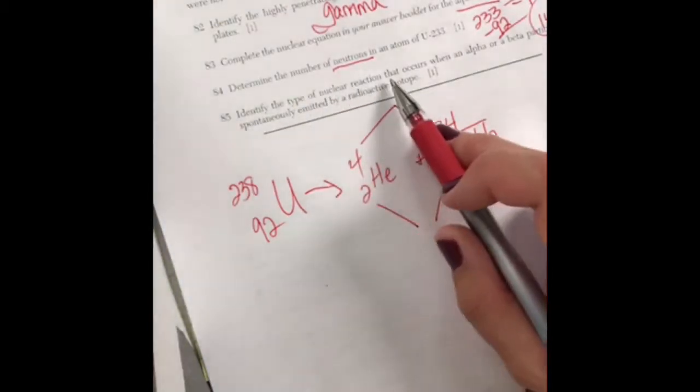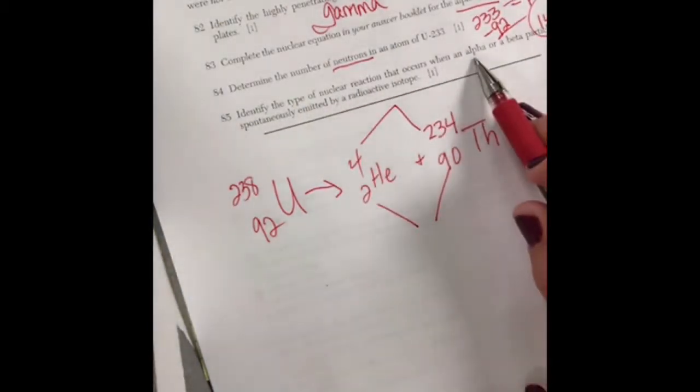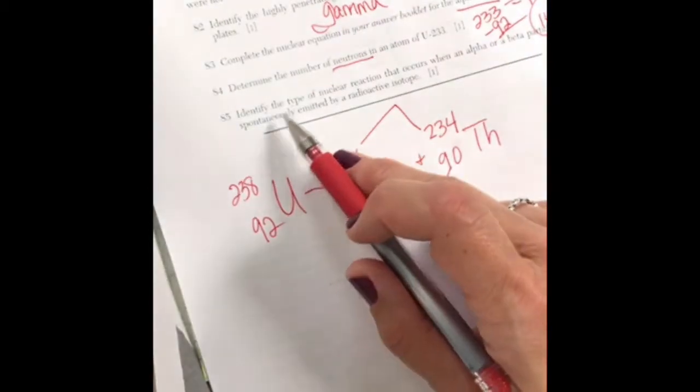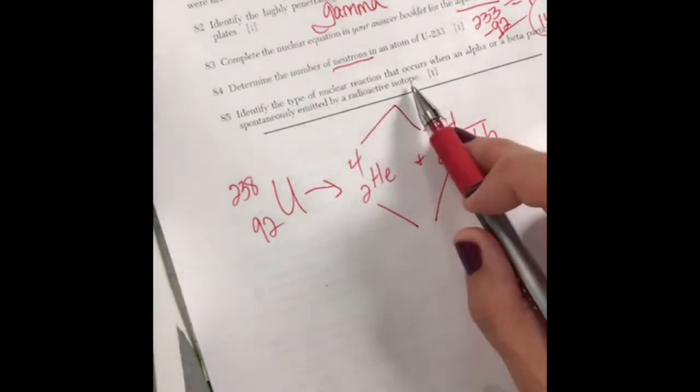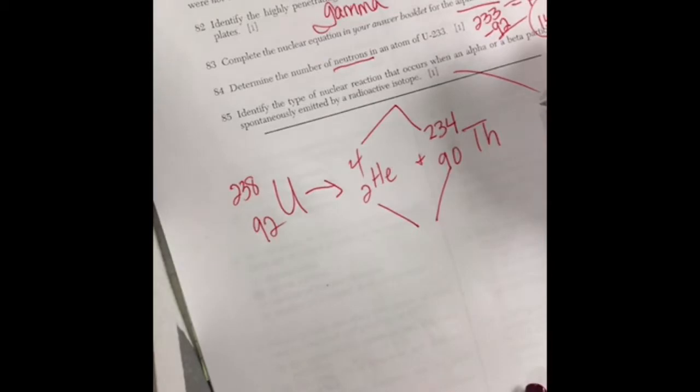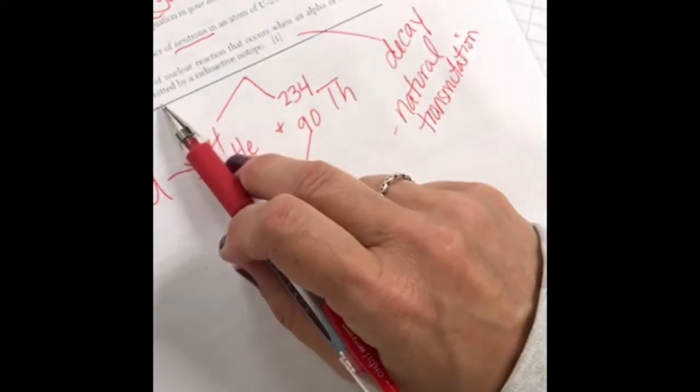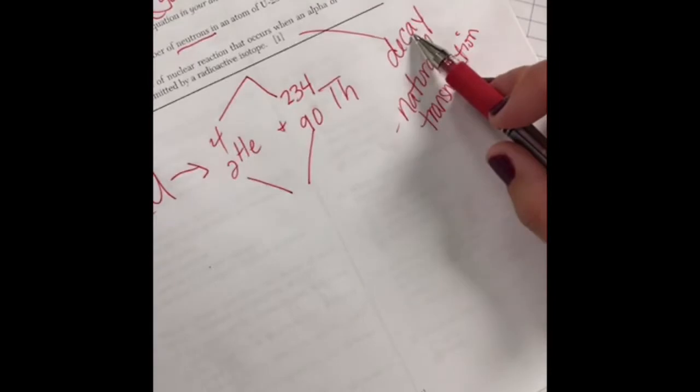Identify the type of nuclear reaction that occurs when an alpha or a beta particle is spontaneously emitted by a radioactive isotope. So we call this decay. So decay would be my answer, but there's a couple other things that you could also write. You could also write that that is a natural transmutation. Transmutation because it's changing elements, and natural because it's spontaneously emitted. So you could call it radioactive decay, or you could call it natural transmutation.